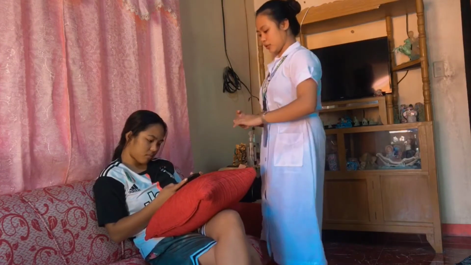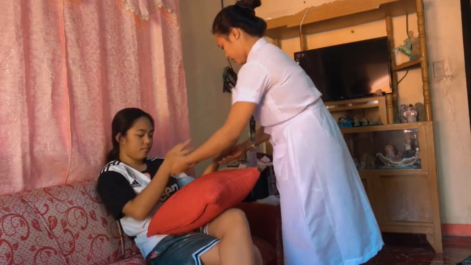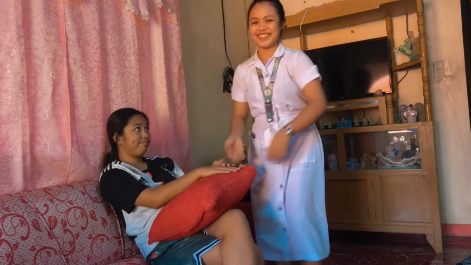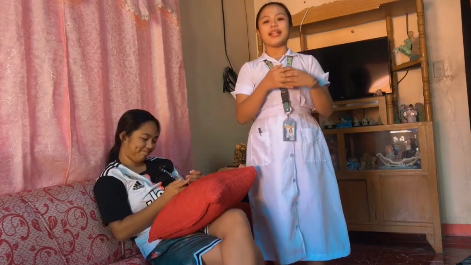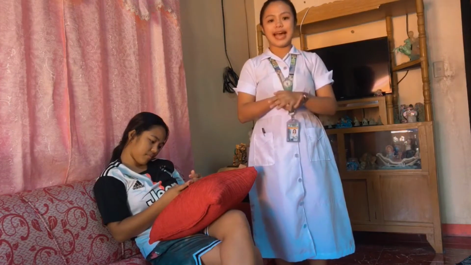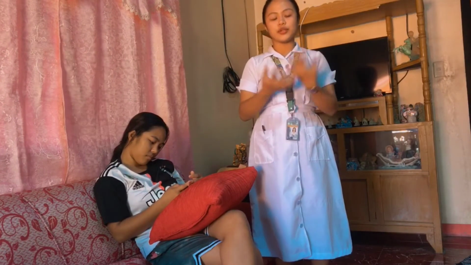Okay, so now we're going to observe the arms for size and venous pattern. Also look for any edema. Ma'am, can I see your hands? Okay, so the arms are bilaterally symmetrical with minimal variation in size and shape, and there is no edema or any prominent venous pattern. Everything is normal.